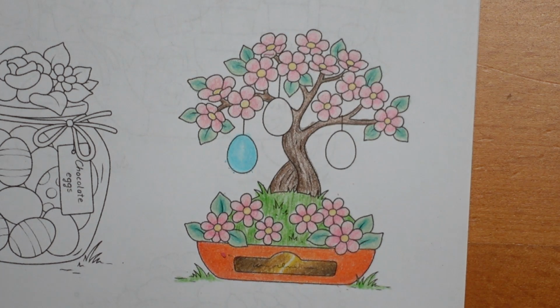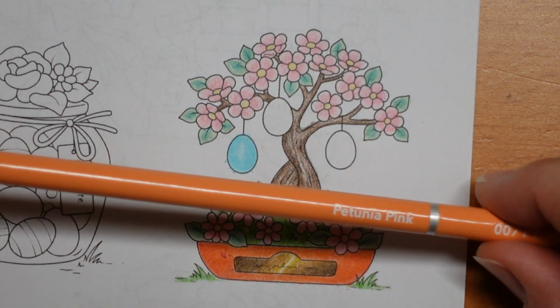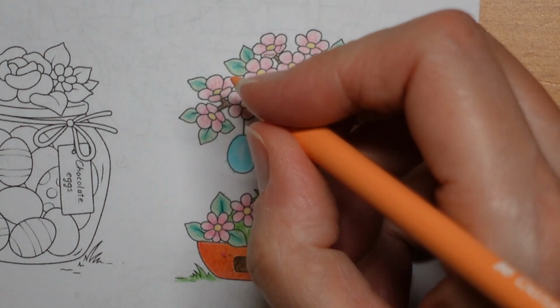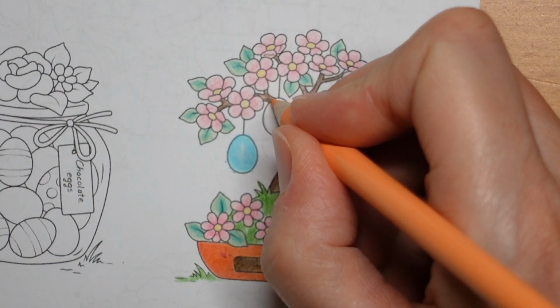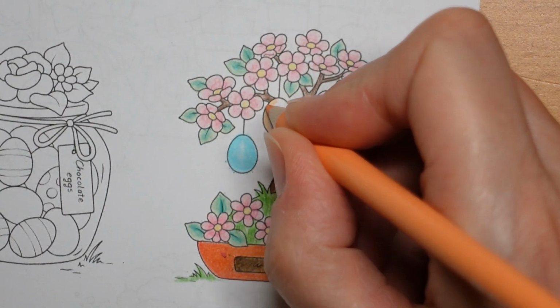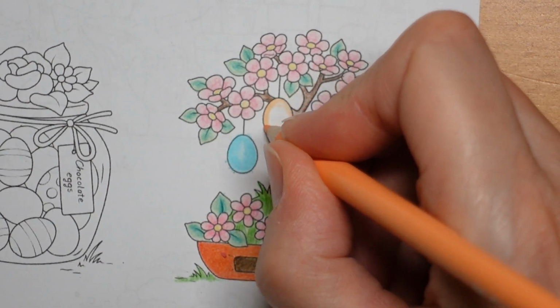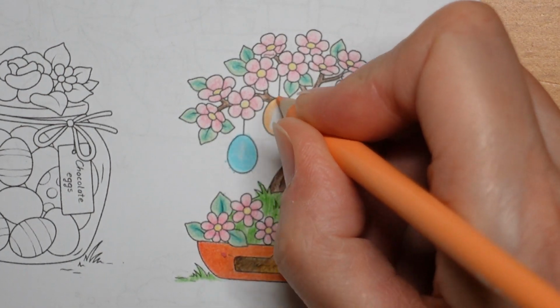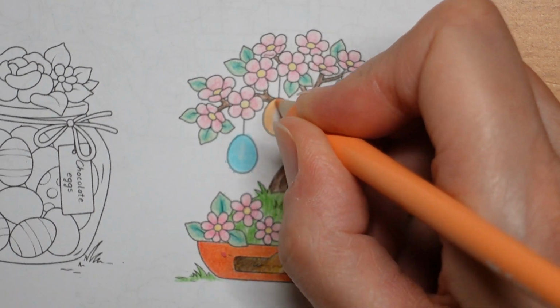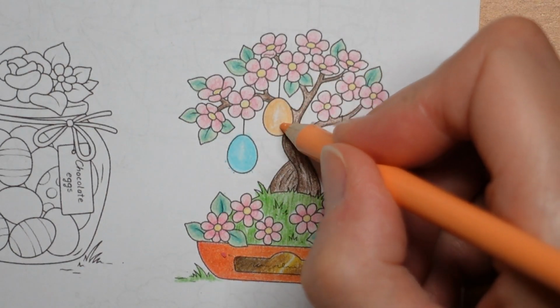Now I was thinking of doing an orangey coloured one, but we've got our sort of orangey bowl, so I might go for the petunia pink actually, because that is a little bit orangey but it isn't quite as vibrant. I'm getting cold now. I've taken off my cardi. Anyway, let's fill this one in. You can see it's a much paler orange than the bowl.